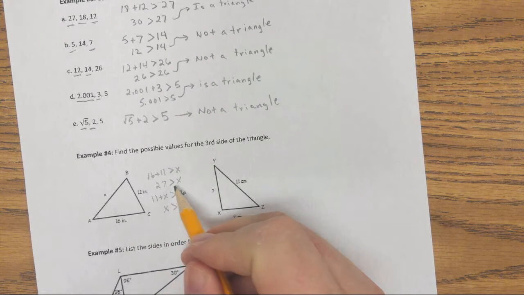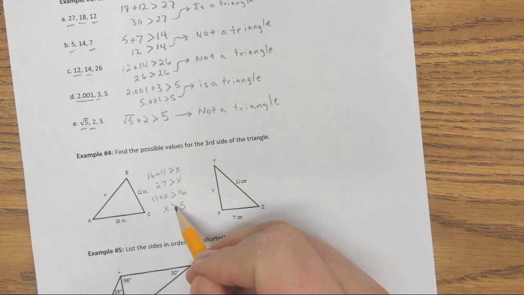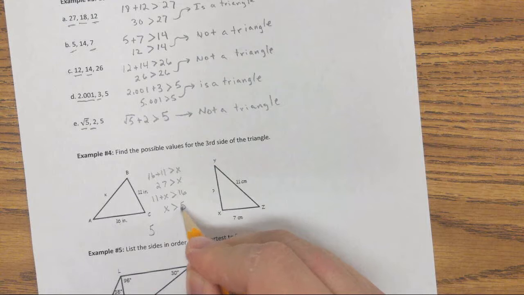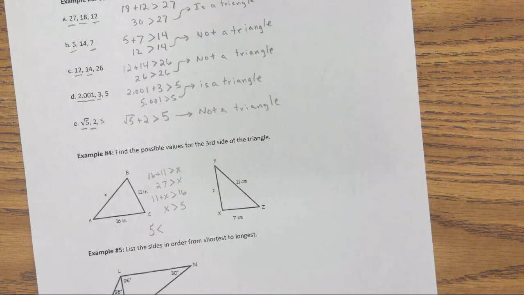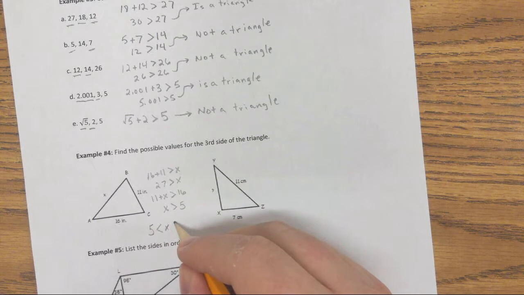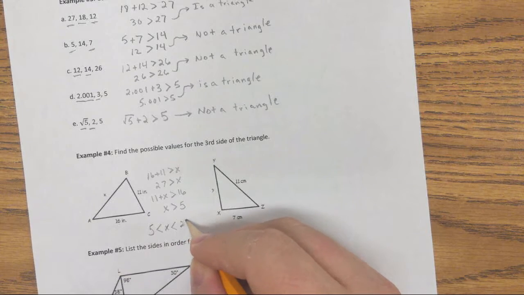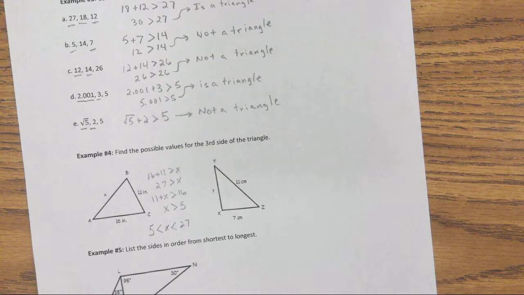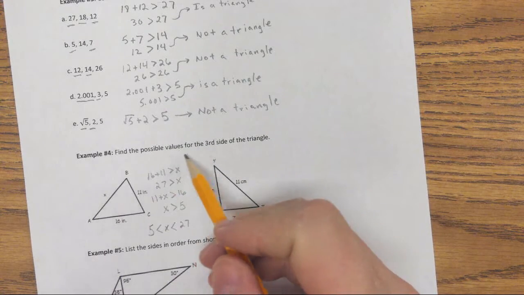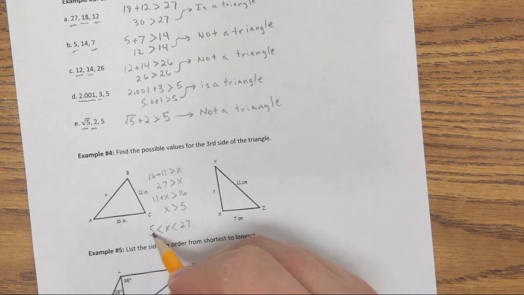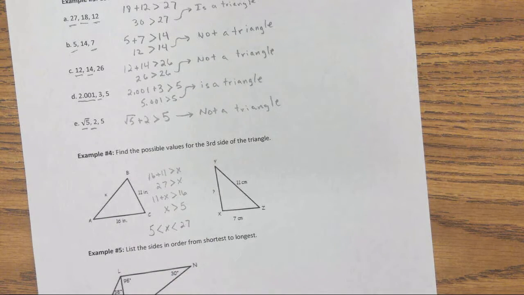So the range of values for x is anywhere from 5, which is the smallest end, it's got to be bigger than 5, and it has to be less than 27, because if it's bigger than 27, then these two won't add up to be bigger than it. So any number between 5 and 27 will give me a triangle.